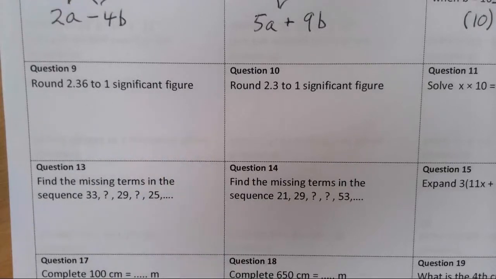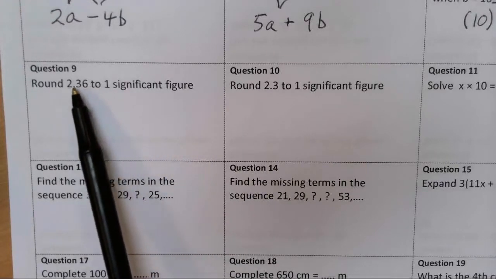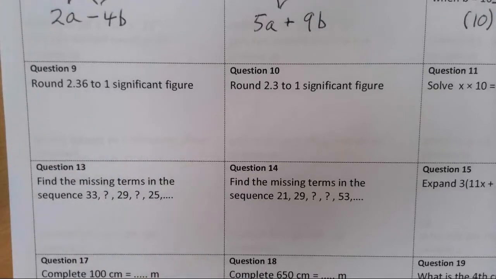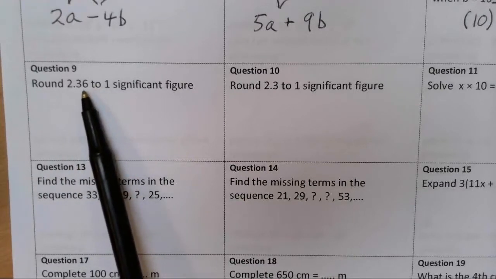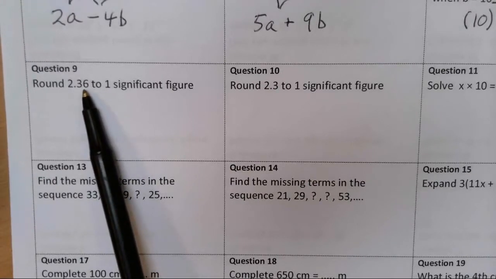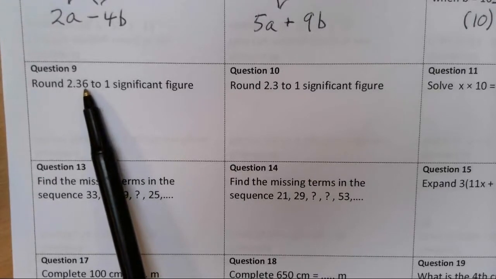And what I mean by important here is, if I changed any of these, what's going to have the biggest effect on the size of the number? Well, it's really easy to see. Imagine this was £2.36. If I changed the pence, so it was £2.37 or £2.35, it doesn't make much difference to the amount of money you have.